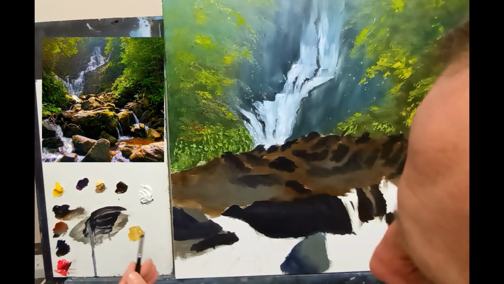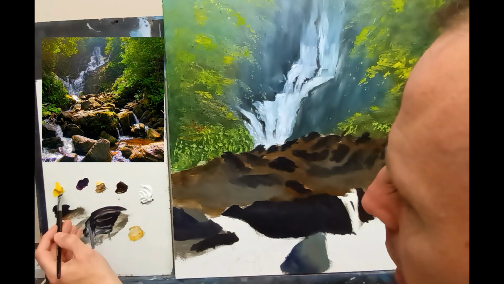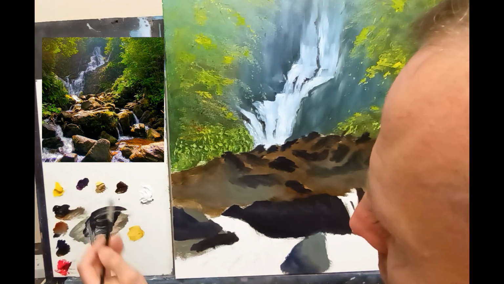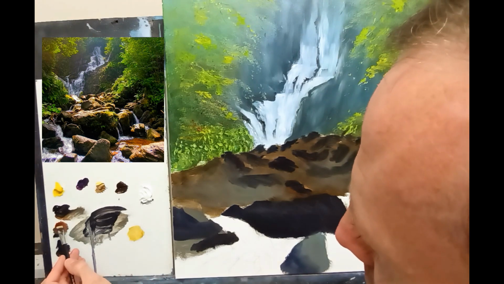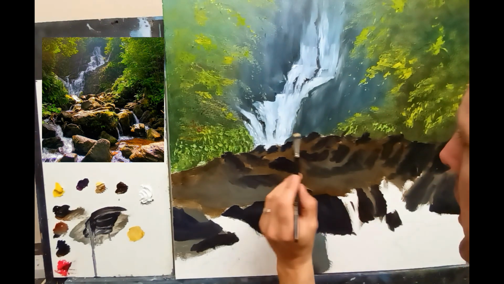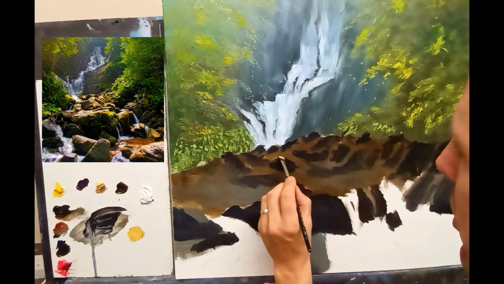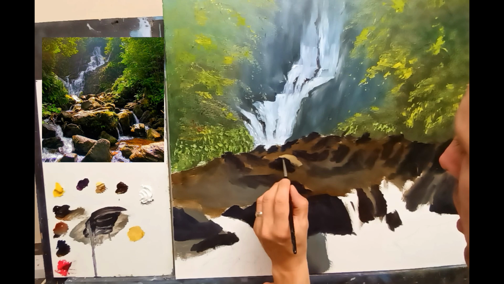My brush is not perfectly clean either, by the way. Take a bit of white, another touch of yellow, because I notice there's a lot of yellow in those highlights. There's an awful lot. Maybe a touch of burnt sienna. I just basically go along. I'm not looking at the reference photograph now, only for the main rocks. So the main ones being this one here, like this.